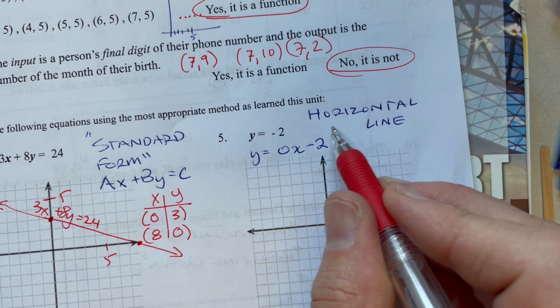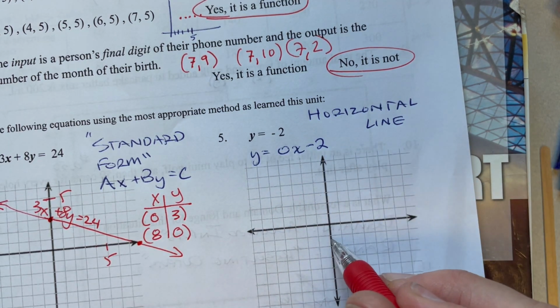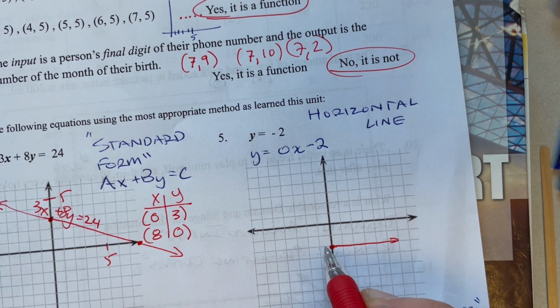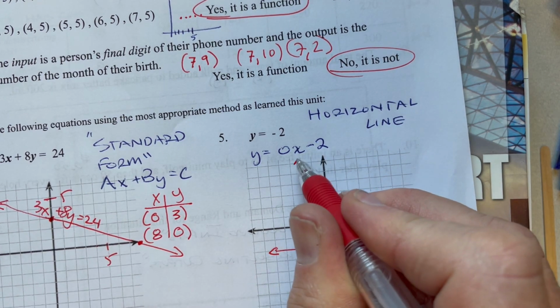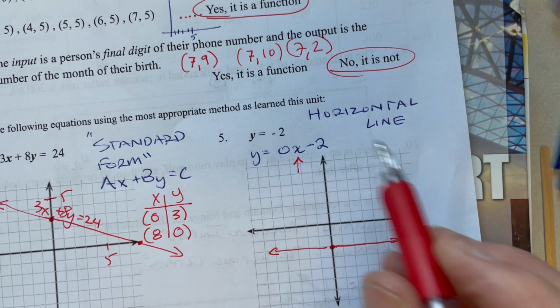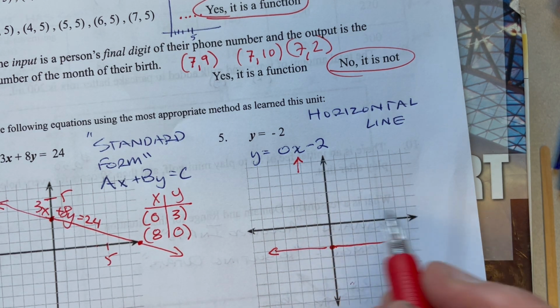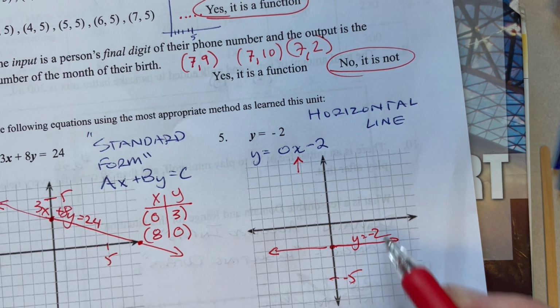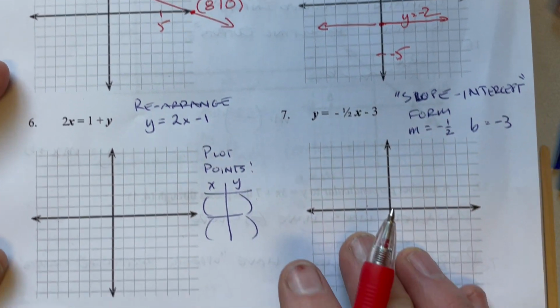This one now is a horizontal line because when y can be -2, x can be anything. X can be over here or over there. Whatever x value I choose, I'll be multiplying it by 0 because the slope is 0, and I'll just be starting at -2. So again, you can give a scale, -5, y equals -2. That's a good habit to get into.